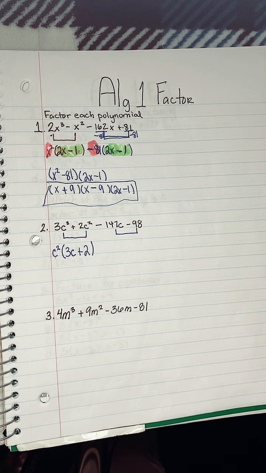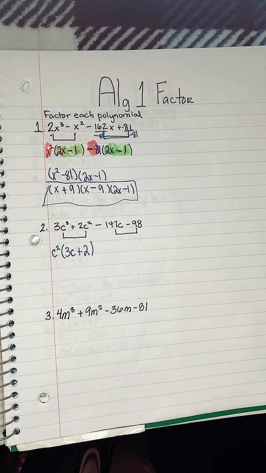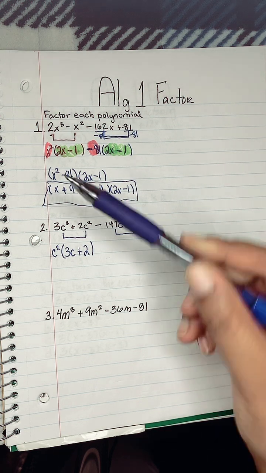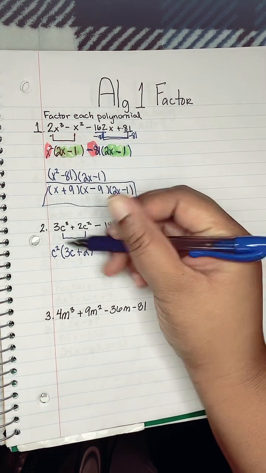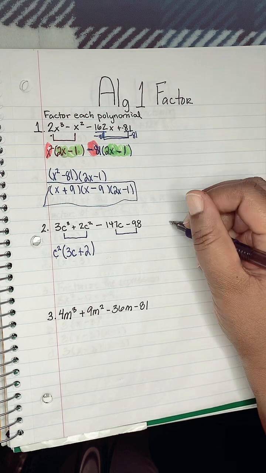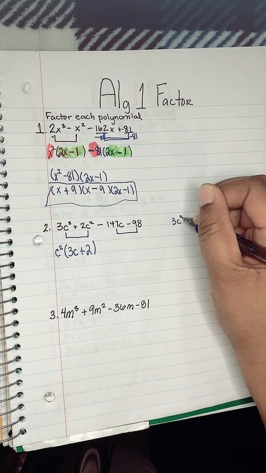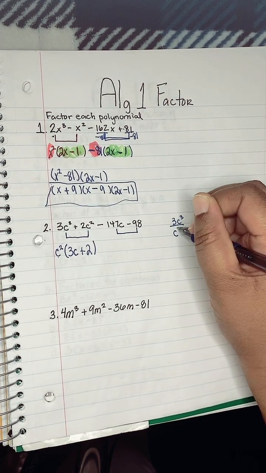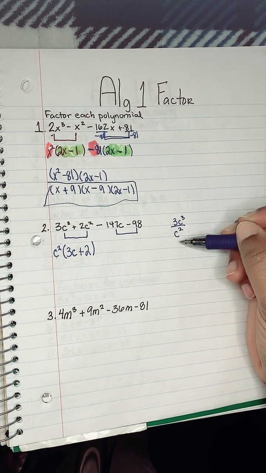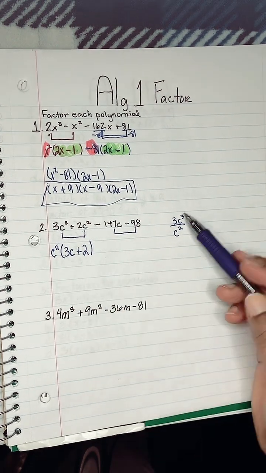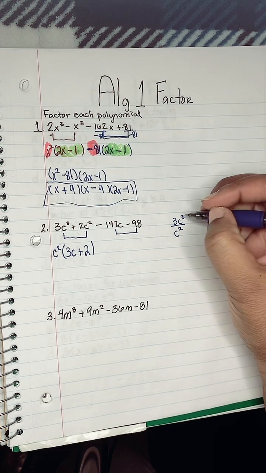What can we take out of these? Oh man. Why only 3C? Because, okay, somebody said why only 3C? Let's talk about it. Here we have 3C cubed over C to the second. We're dividing these, really. When we factor out, really, we're dividing it, okay?